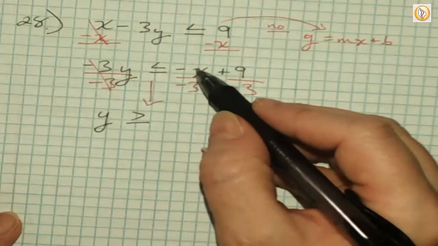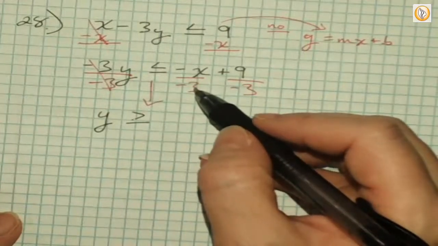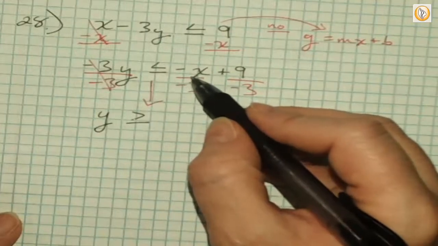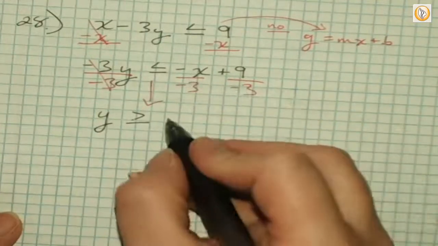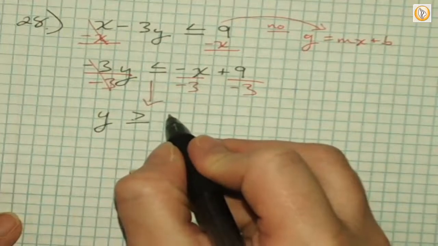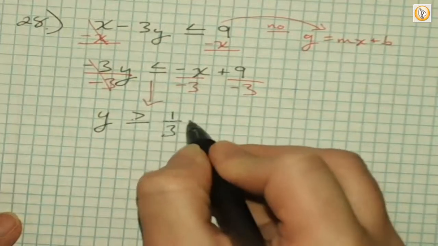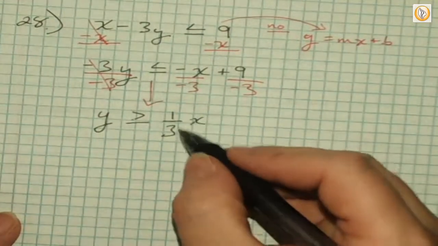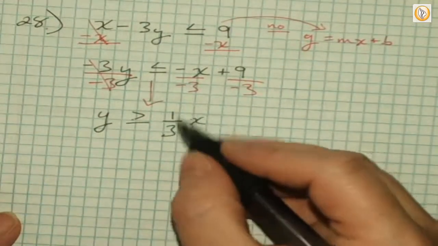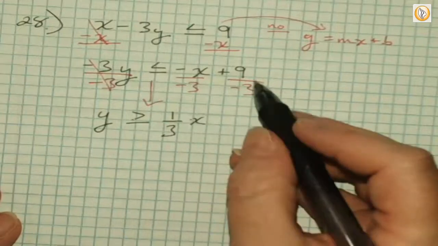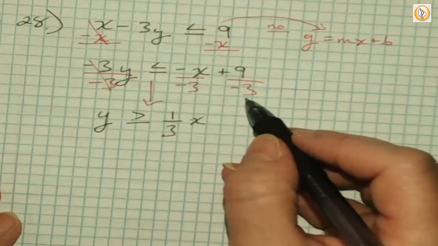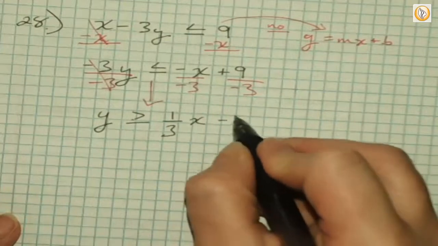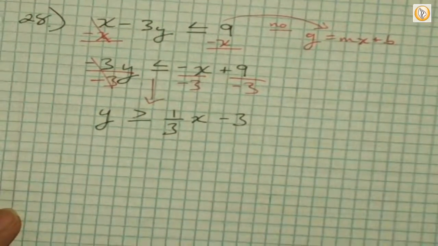First of all, Aiden, a negative over negative becomes a positive. And if I don't have a number here, what do I pretend? 1. So what would the slope be? 1 over 3, and then x. That's right. Make sure you see that because that can throw you off. And then positive 9 divided by negative 3 is what, Aiden? Negative 3.